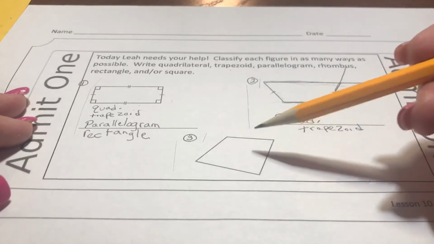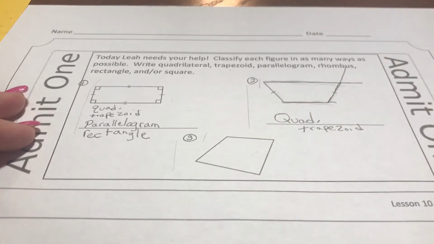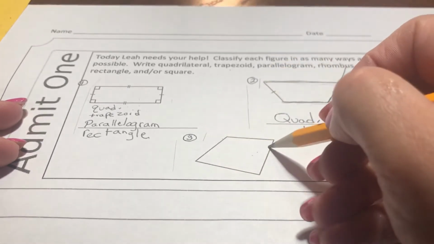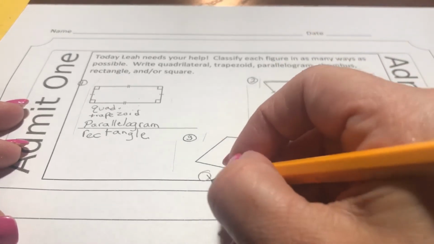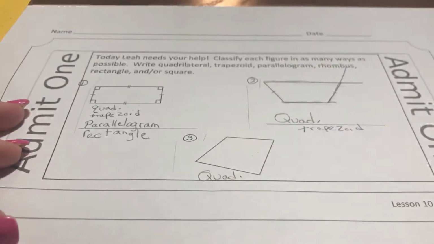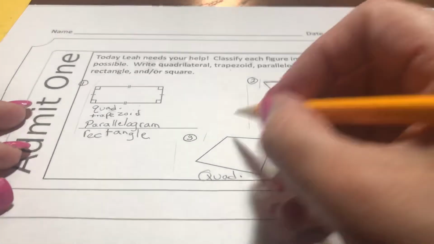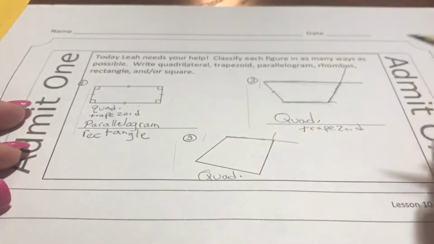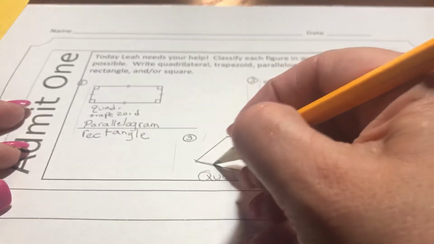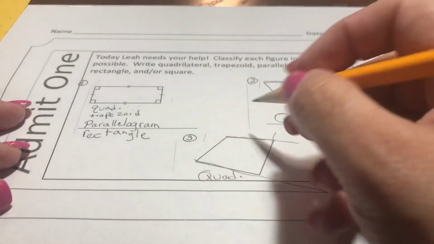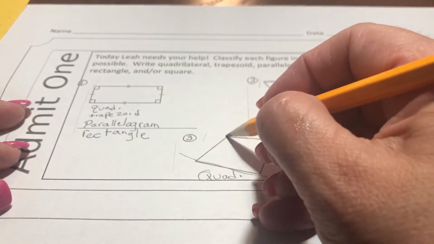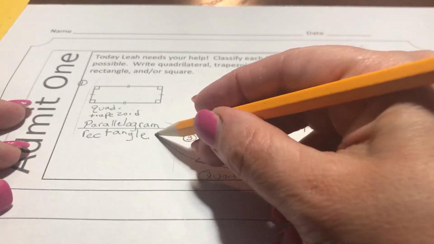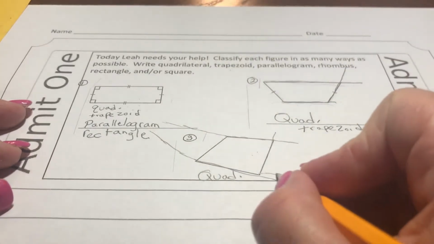And last but not least, this sole little guy down at the bottom, he looks like a piece of paper floating in the wind. Well, he's got four sides, so it's definitely a quad. But to be a trapezoid, you have to have at least one pair of parallel sides. Well, this side here is definitely not parallel to that side. I can see that. This side here, if I keep on going out this way, and this side here, eventually they will crisscross. So that's not going to work down here too.